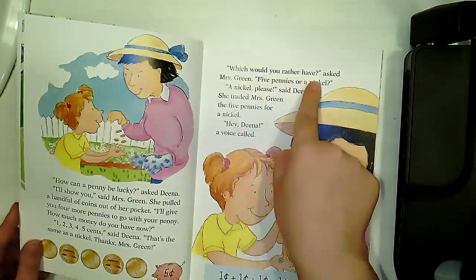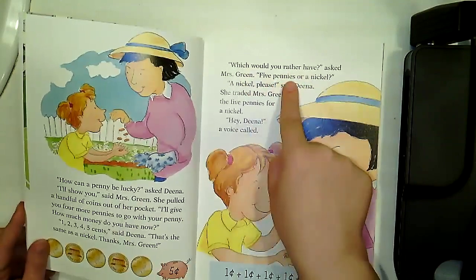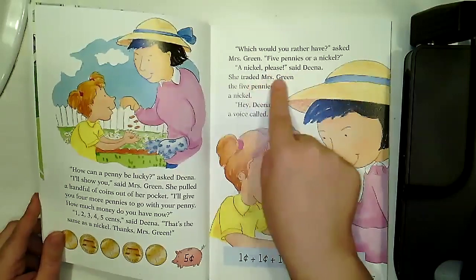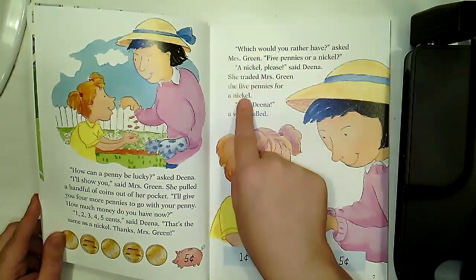Which would you rather have? Asked Miss Green. 5 pennies or a nickel? A nickel, please, said Dina. She traded Miss Green the 5 pennies for a nickel.